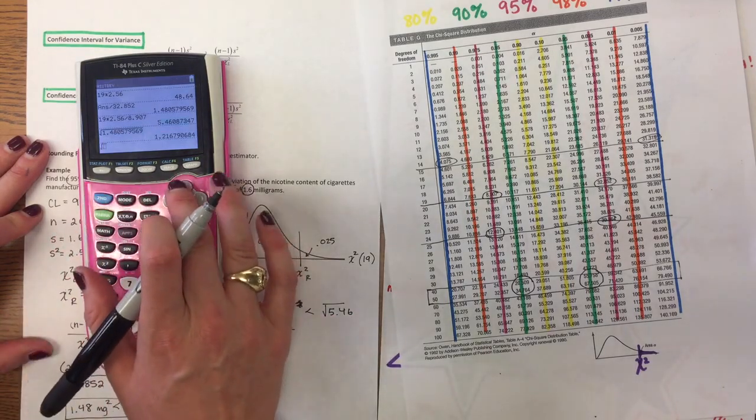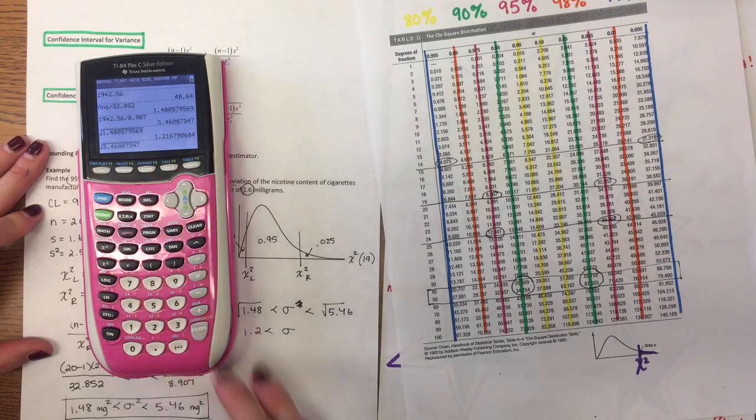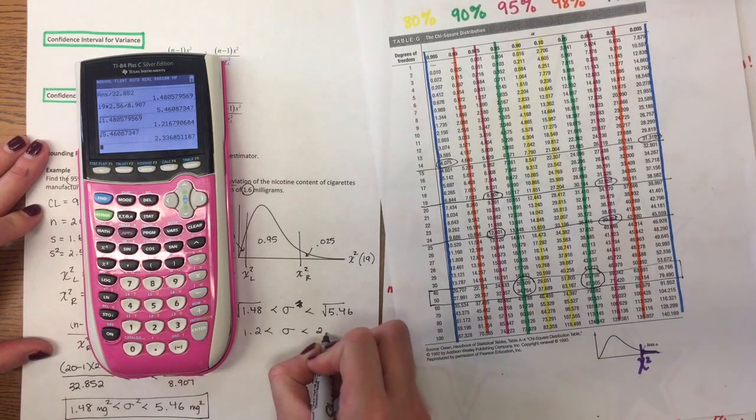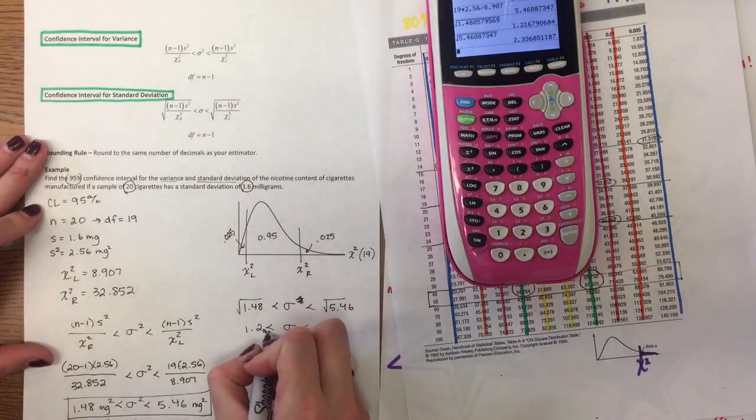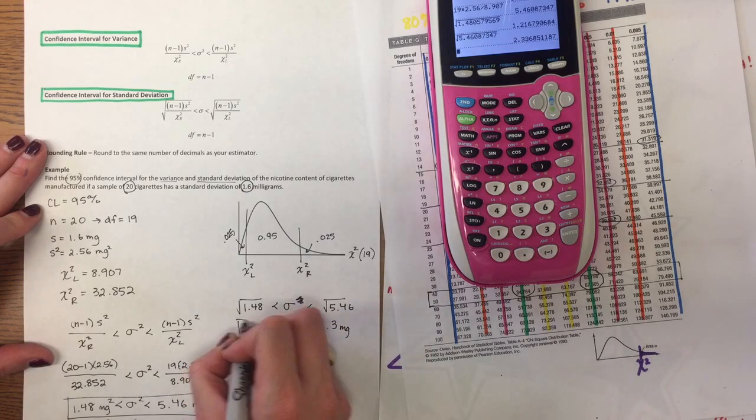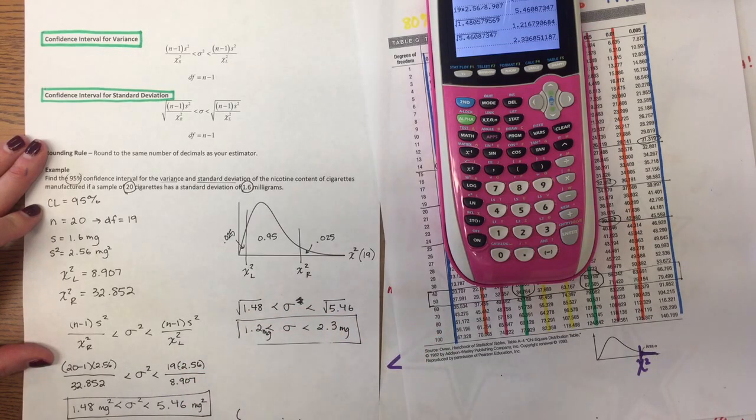The square root of the other gives me 2.3. These are in milligrams. So I could say we are 95% confident that the true standard deviation in the nicotine content of cigarettes is between 1.2 milligrams and 2.3 milligrams.